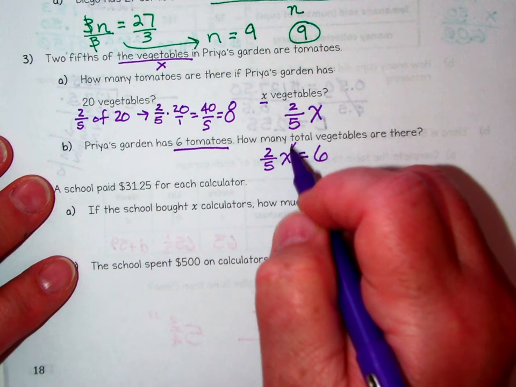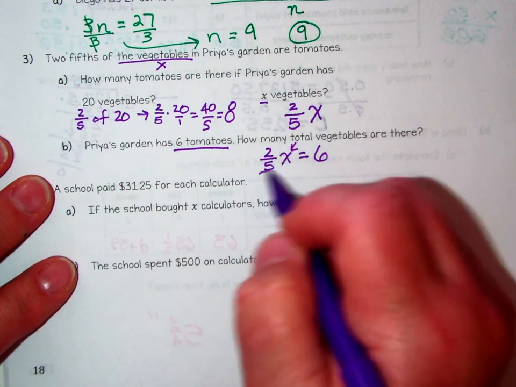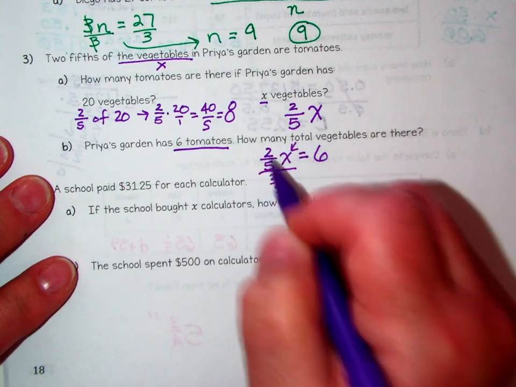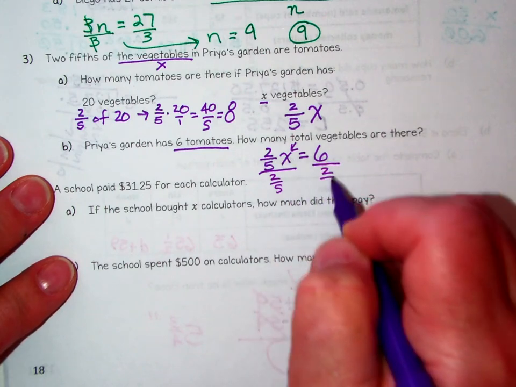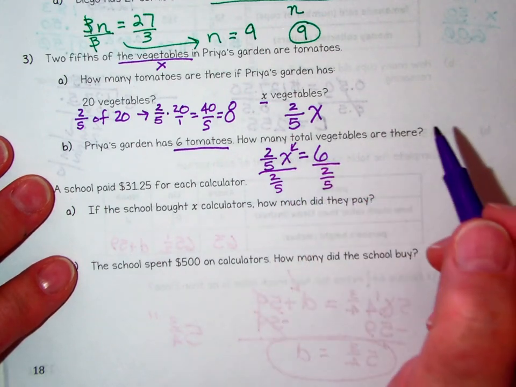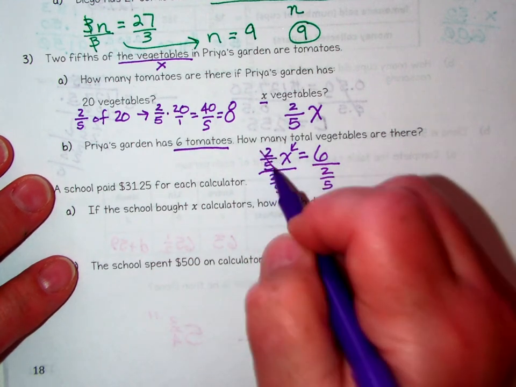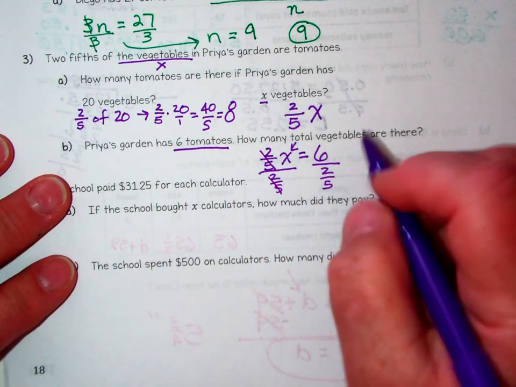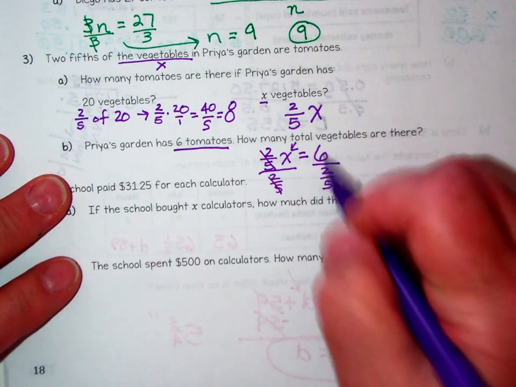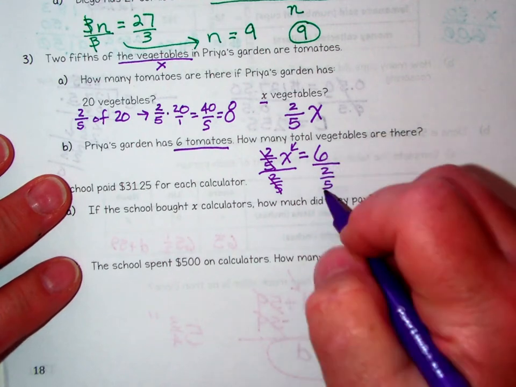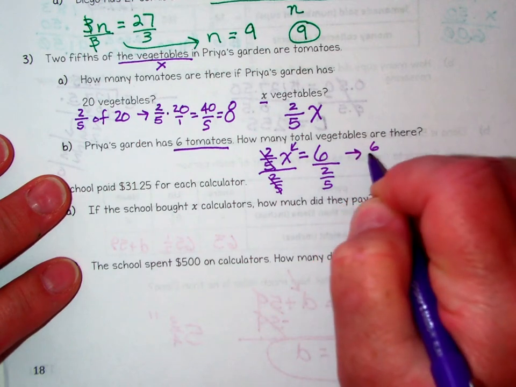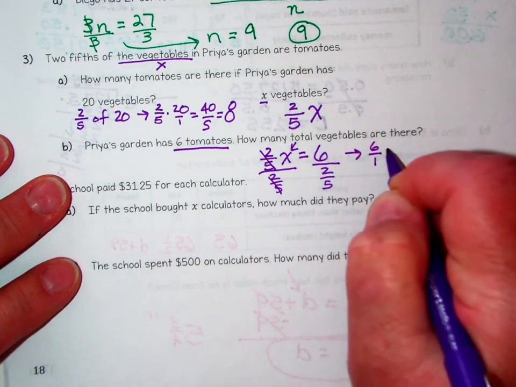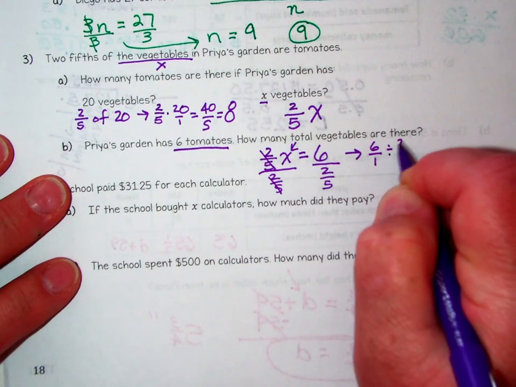So to get 1x, I'm going to divide this side by 2/5 because any number divided by itself equals 1. But then to keep my equation true and balanced, I need to do the same thing to the other side. So 2/5 times 2/5 is 1. So that just leaves me with 1x. But over here, I've got to do 6 over 2/5, or 6 divided by 2/5. So I'm going to write that as 6 over 1 divided by 2 over 5.